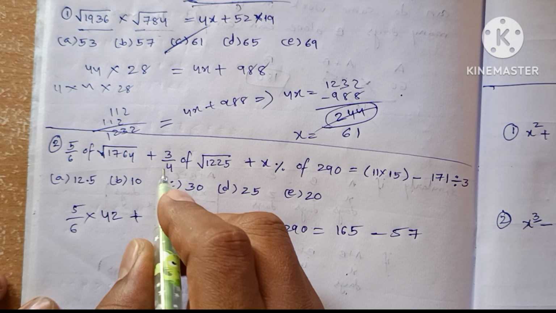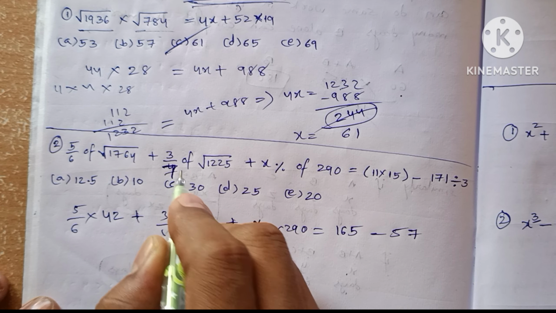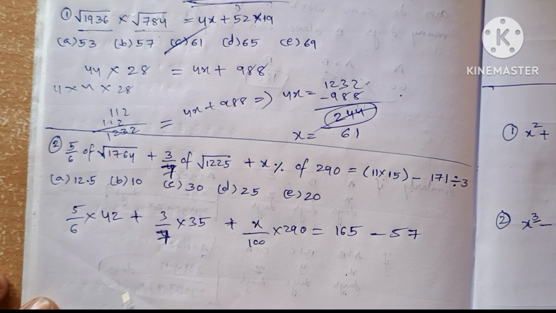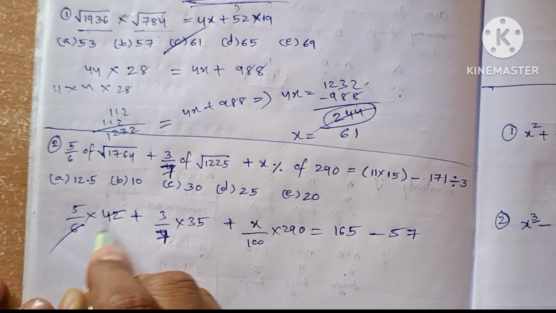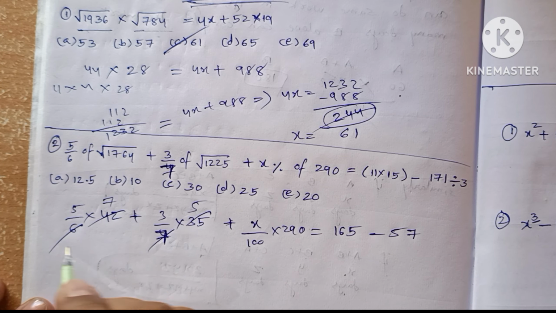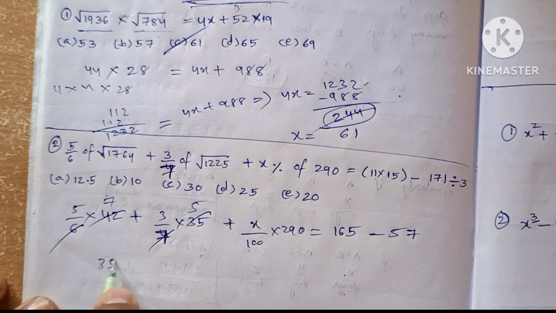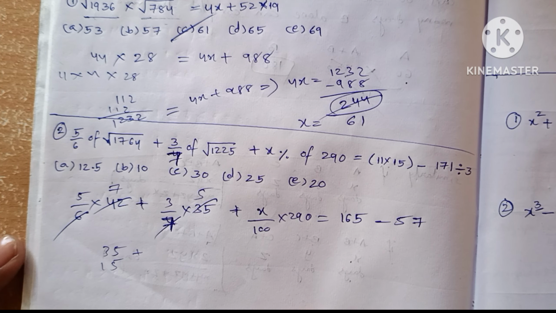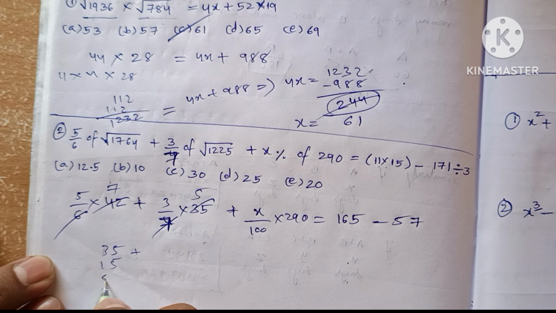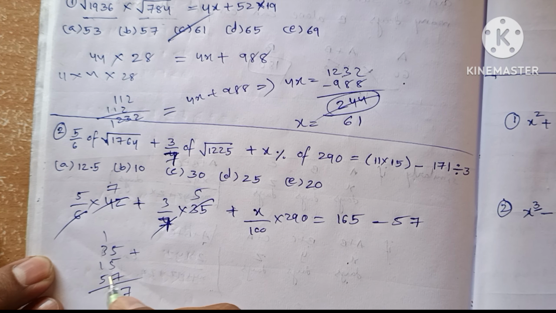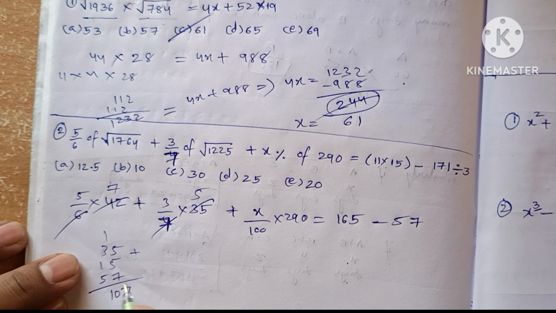A small correction in the question: it is 7, not 4. Now 5 times 7 is 35, plus 15, we get 57, then 107.